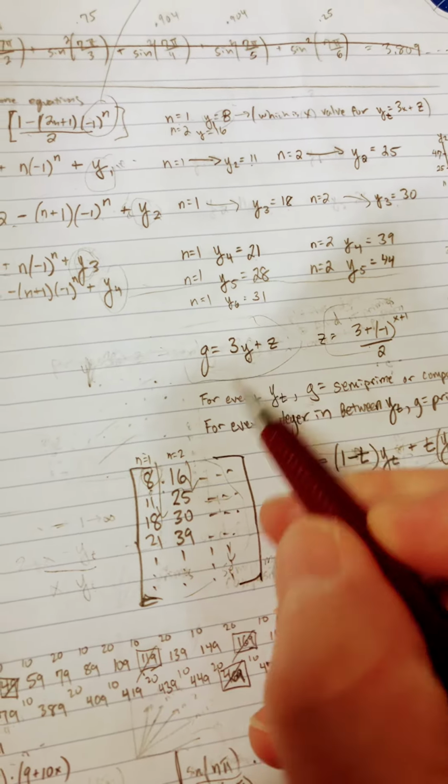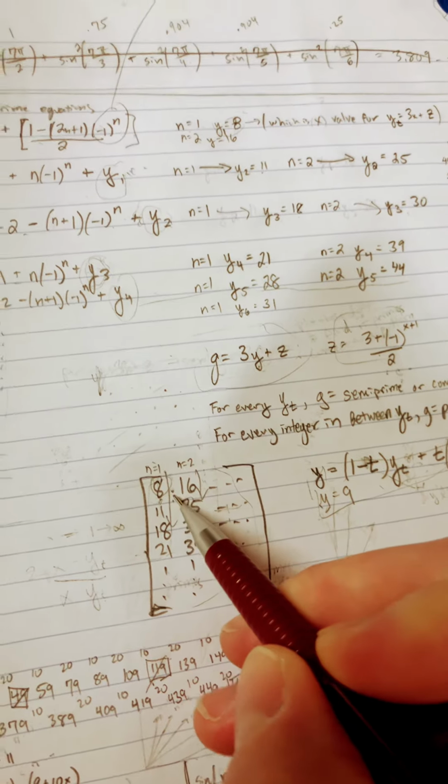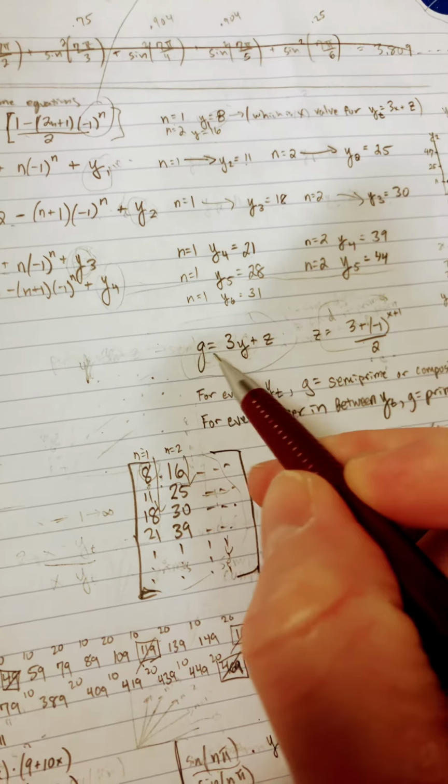So for example, if your y value was 9 here, once it goes into this equation, your g value would equal a prime.